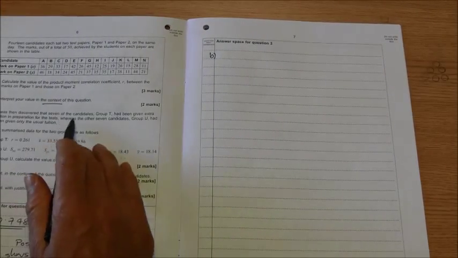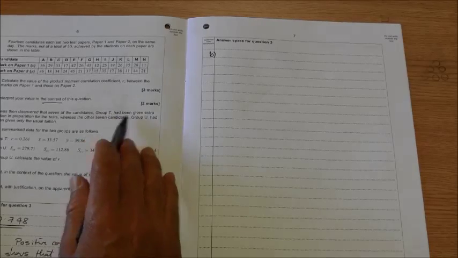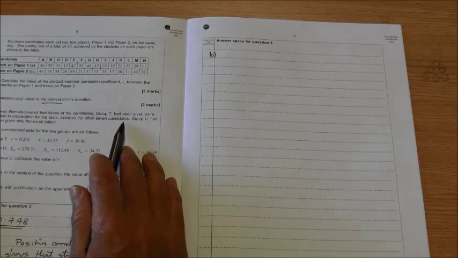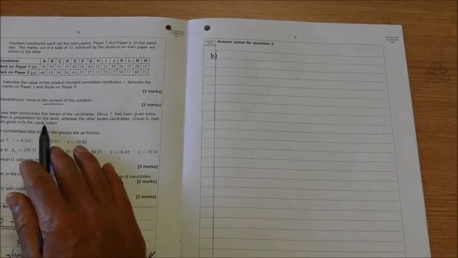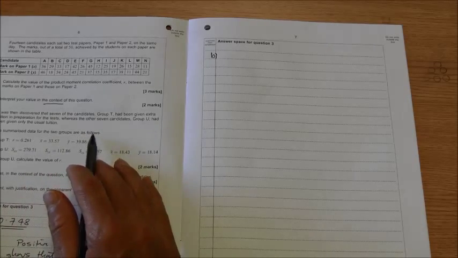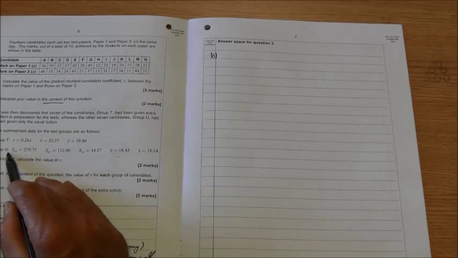It was then discovered that 7 of the candidates, another group T, had been given extra tuition in preparation for the test, whereas the other 7 candidates, group U, had only been given the usual tuition. The summarised data for the two groups are as follows. So we've got Group T and Group U.